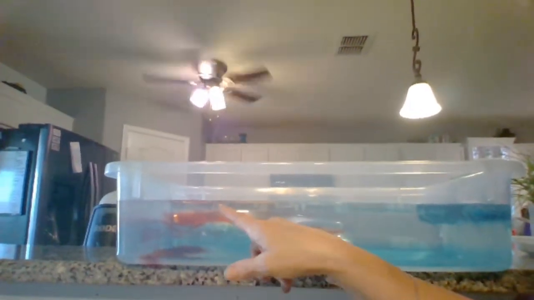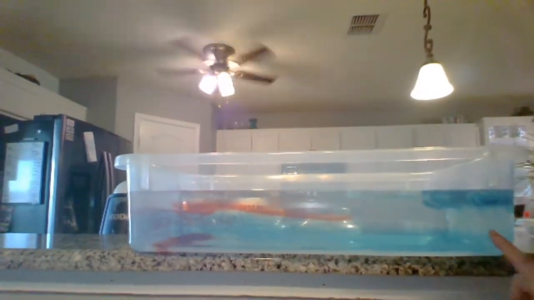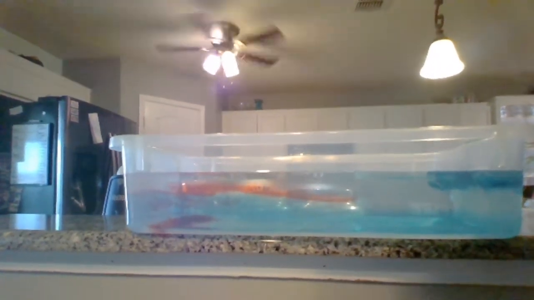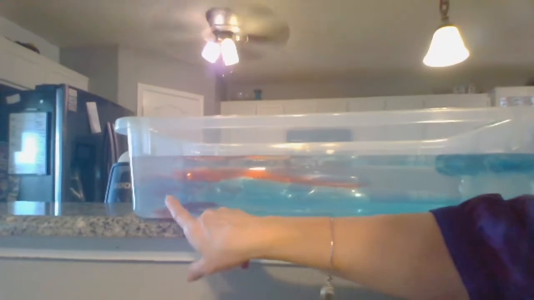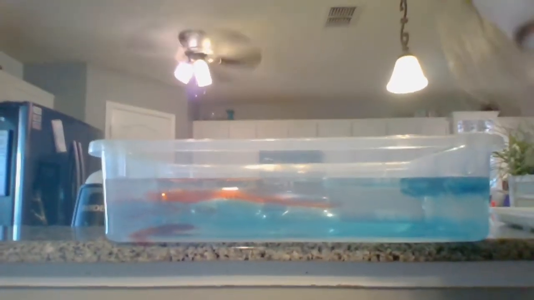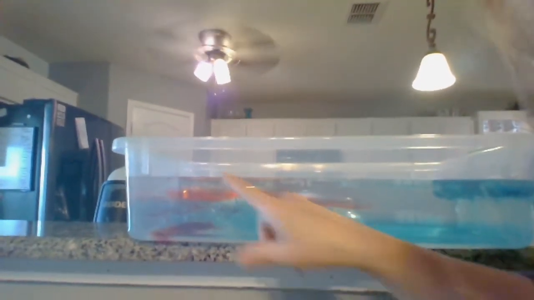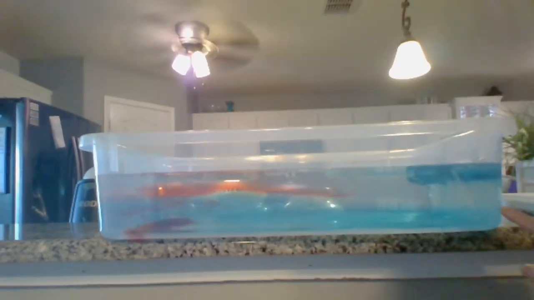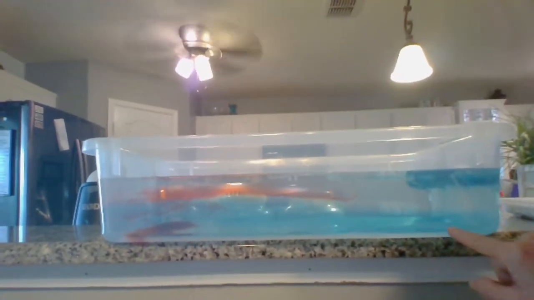I can't hold my computer and show you at the same time. I can't see what you're seeing. All right, do you see how that red is coming across the top and the blue is going across the bottom? The red is coming up. Can you see that? It's going up to the top of the water, and the blue is coming down, and it's moving. I can see the blue moving.